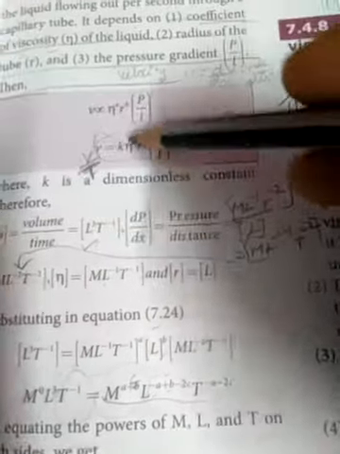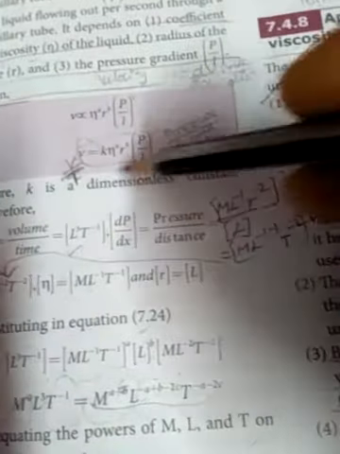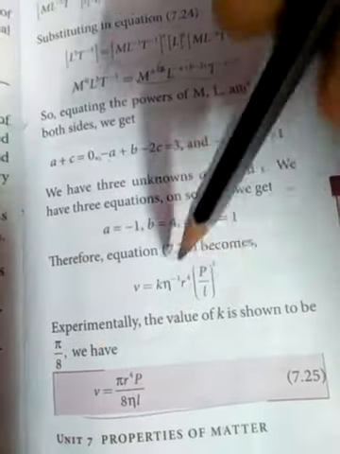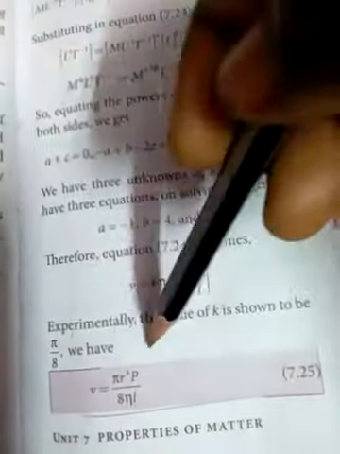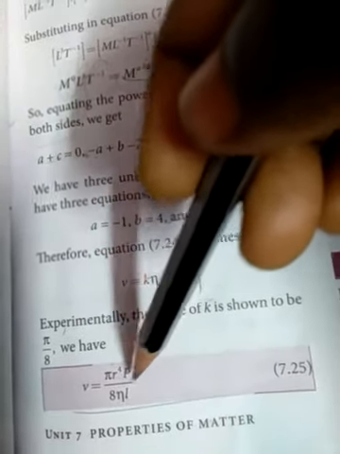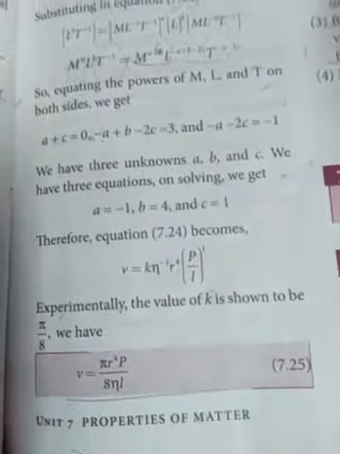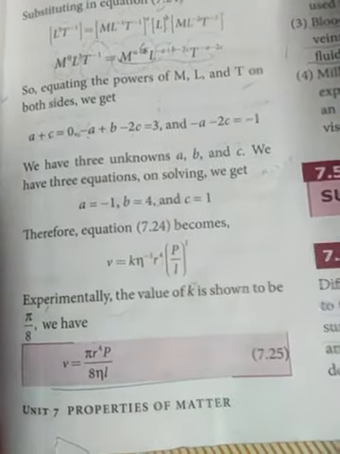We apply the values to the formula V equals k eta^a r^b (P by l)^c. Finally, for the constant, we find the value of k is pi by 8. So V equals pi r to the power of 4 P by 8 eta l. This is the viscosity relation. This is Poiseuille's equation.